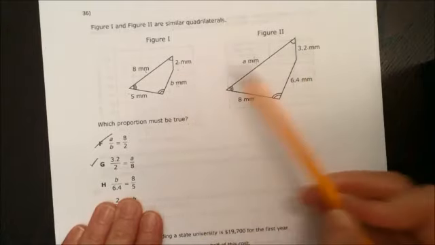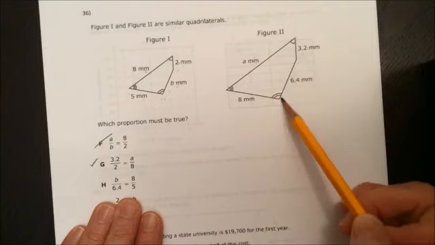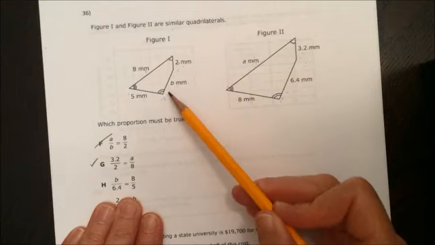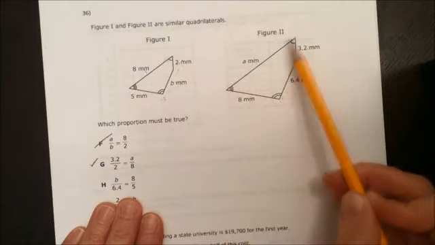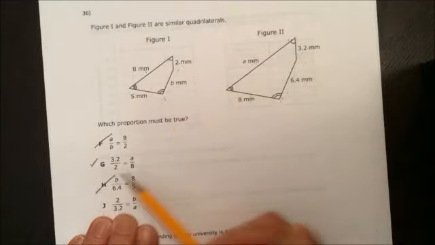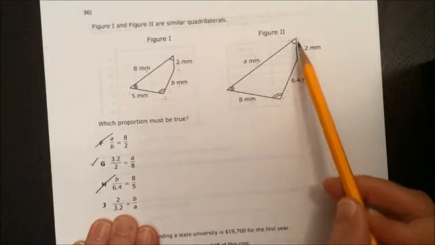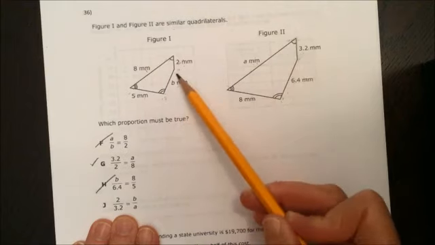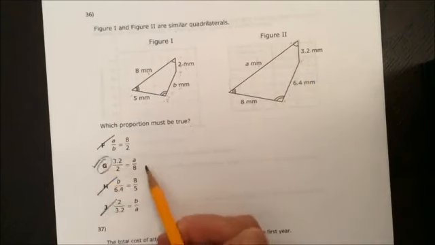Let's look at the next one. B over 6.4, that works. Those are the same sides. And then they have 8 over 5. Well, that doesn't work at all. Here they have 2 over 3.2, which works. And they have B over A. That doesn't work at all. Your answer is G. Only one that can work.